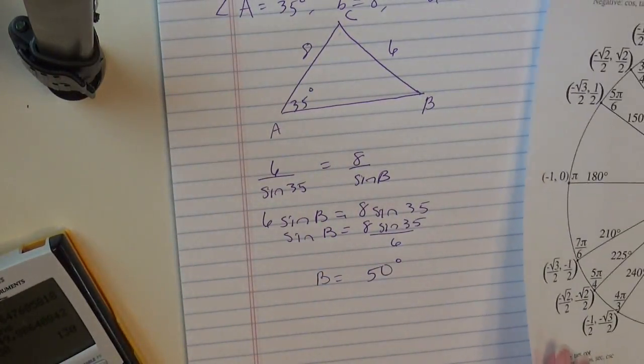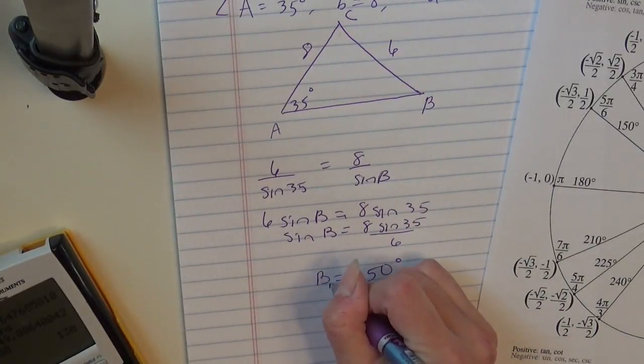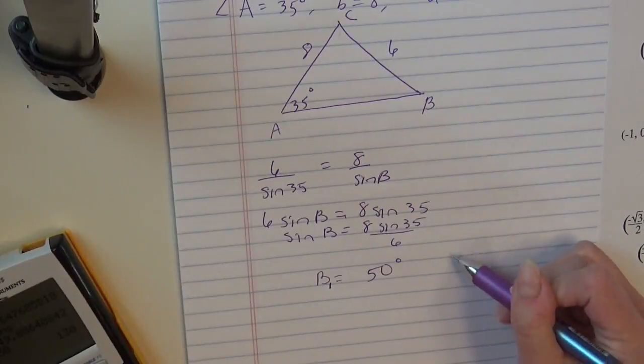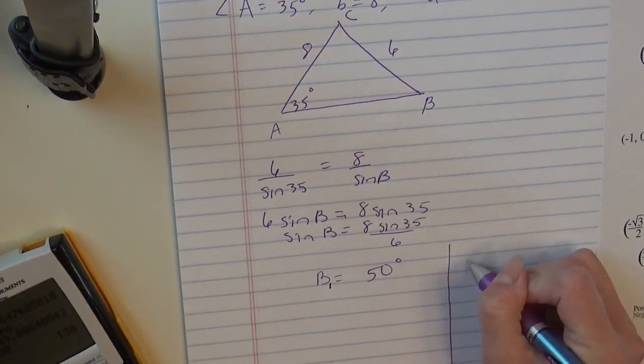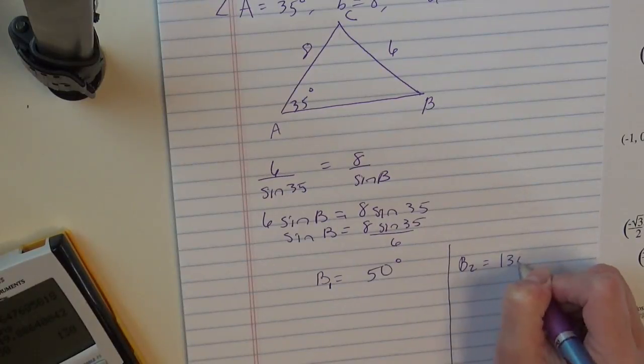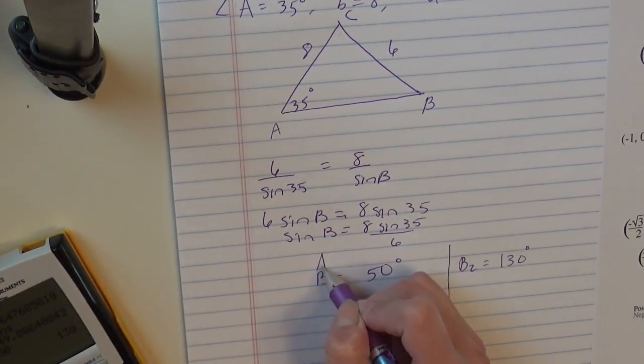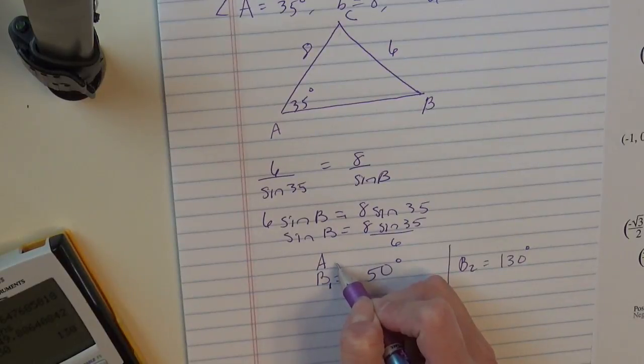So we're getting two possible values for angle B. So we found, I'm going to call this B1, and then I'm going to make a column for B2, which will be 130, which is a supplement. Okay, so looks like we've got two possibilities here. Both of them have angle A 35 degrees.